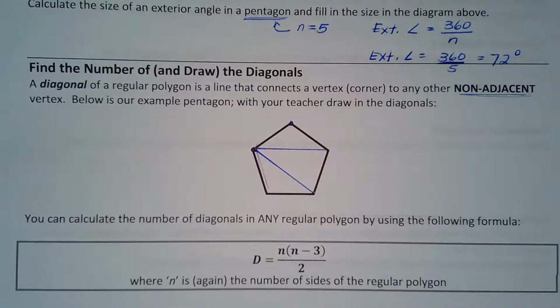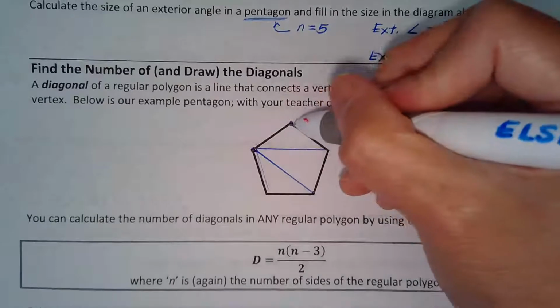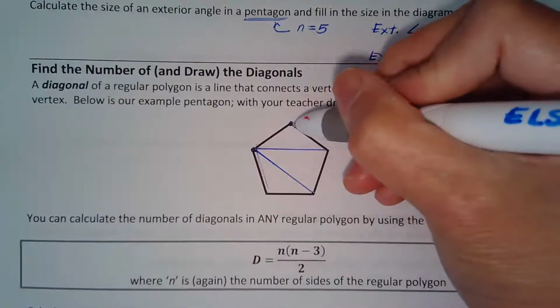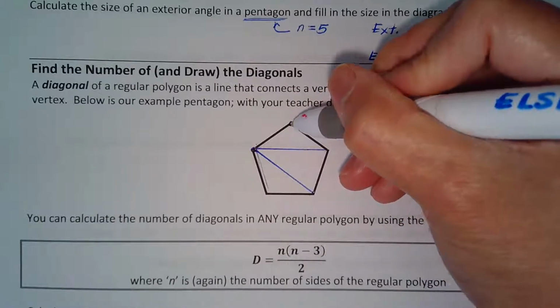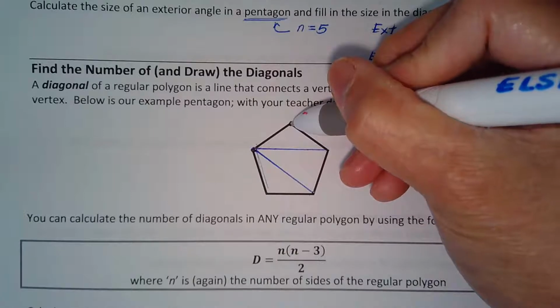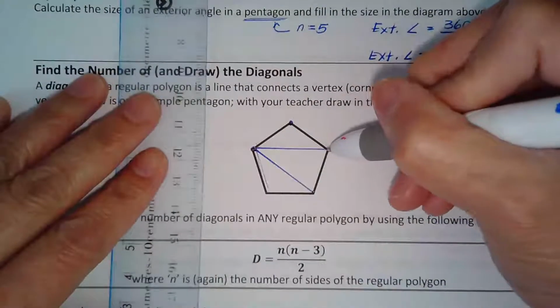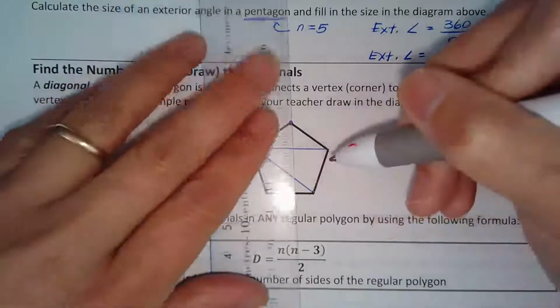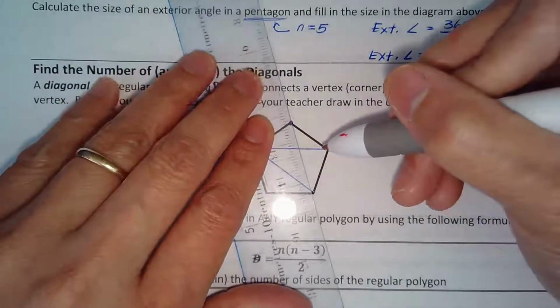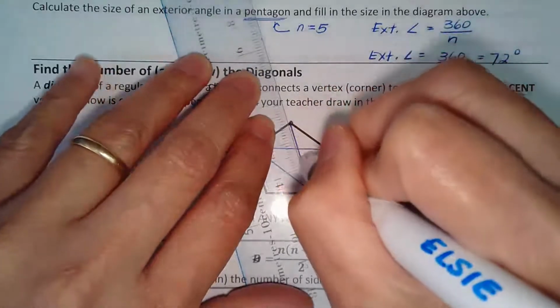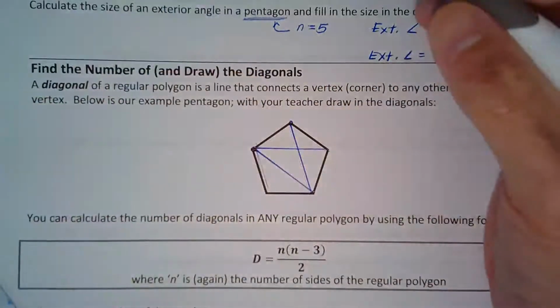Okay, so what else? Now let's go to this vertex. Well, the one that I can connect to is not on this one, but this one. Like that.